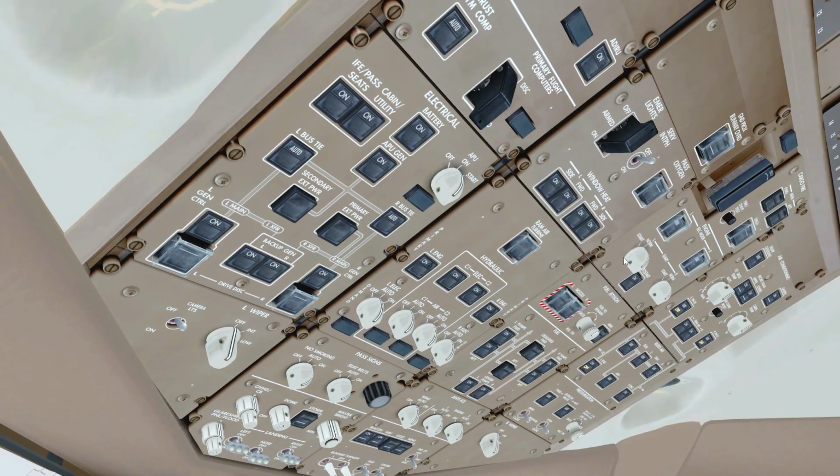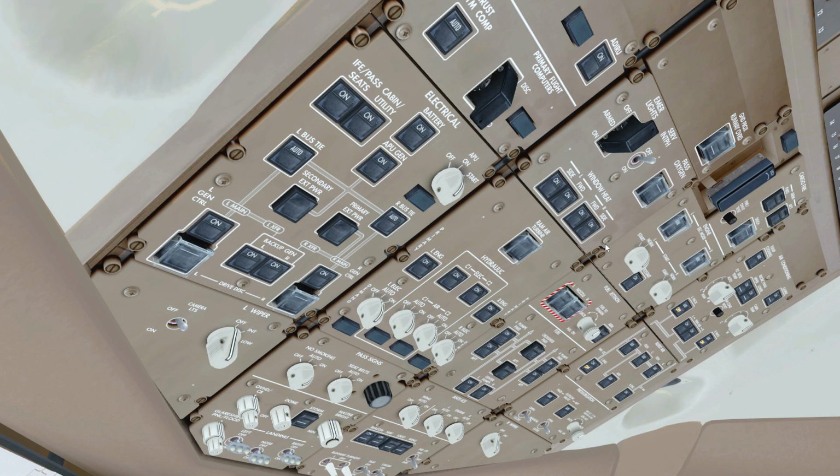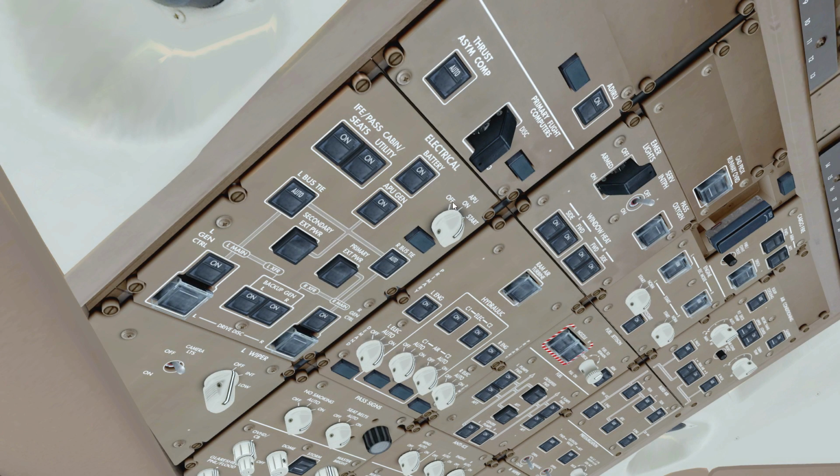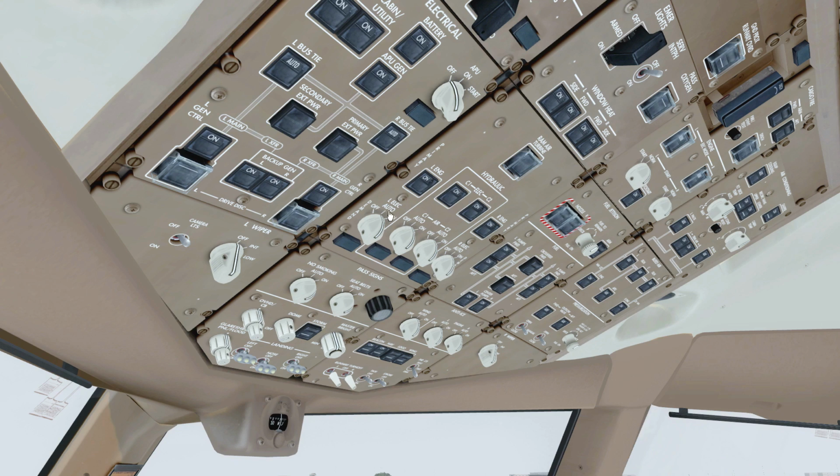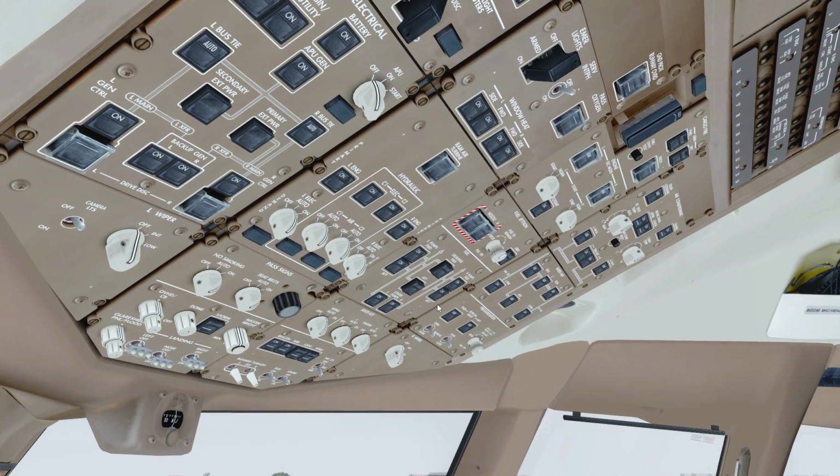Just make sure that all the different lights have been extinguished. So just make sure both generators of both engines have taken over. You can turn off the APU because we don't need it anymore. Hydraulic panel all looks good. We don't see any other lights illuminated anymore.